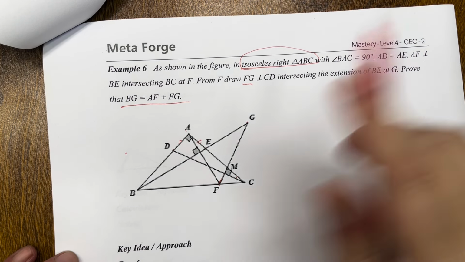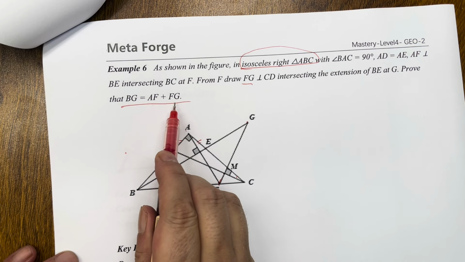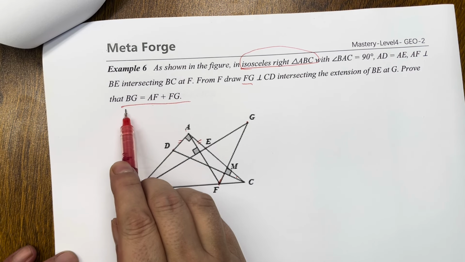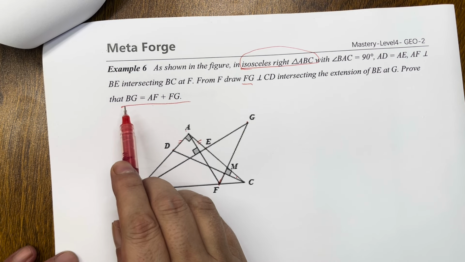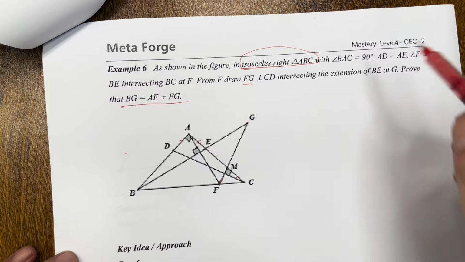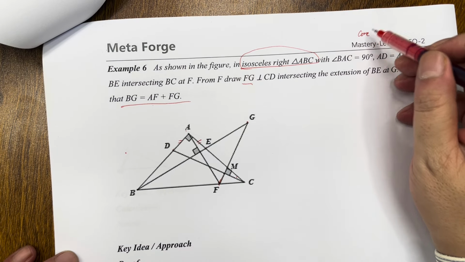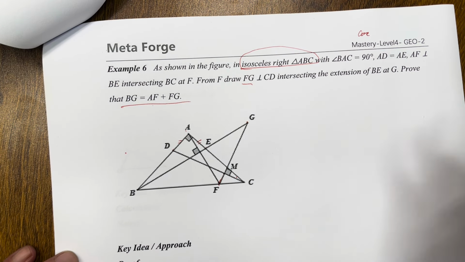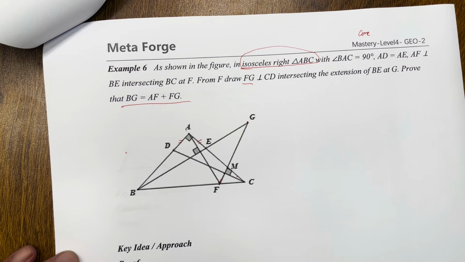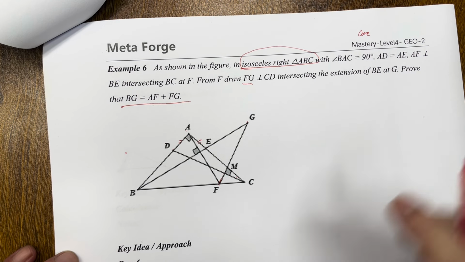Originally, two segments add to the third segment, which ordinarily relates to a bisector. In the core class, we have introduced that. But this problem is not.